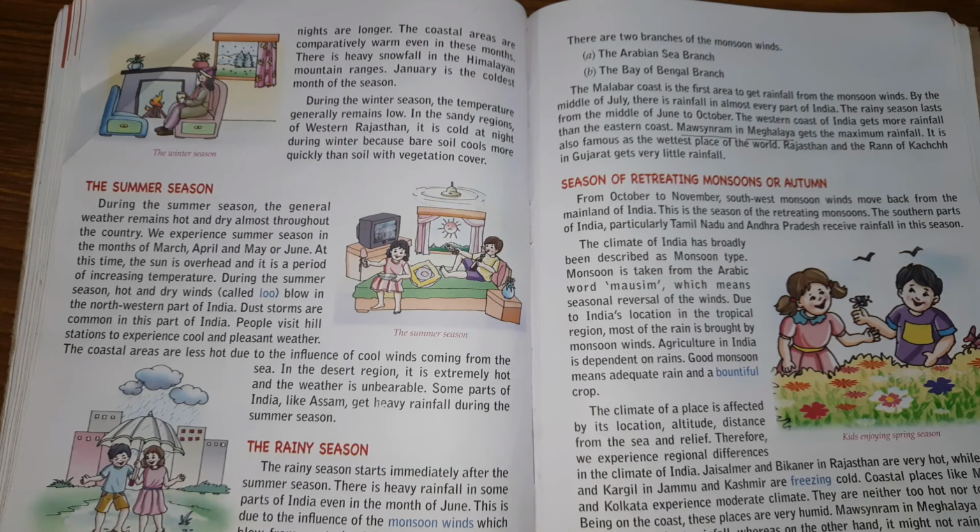The climate of a place is affected by its location, altitude, distance from the sea, and relief. Therefore, we experience regional differences in the climate of India. Jaisalmer and Bikaner in Rajasthan are very hot, while Dras and Kargil in Jammu and Kashmir are freezing cold. Coastal places like Mumbai and Kolkata experience moderate climate. They are neither too hot nor too cold. Being on the coast, these places are very humid.